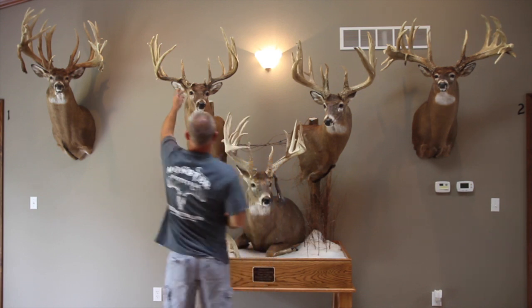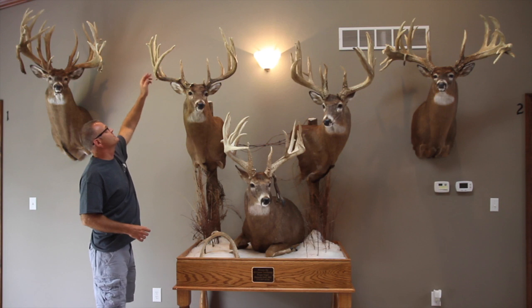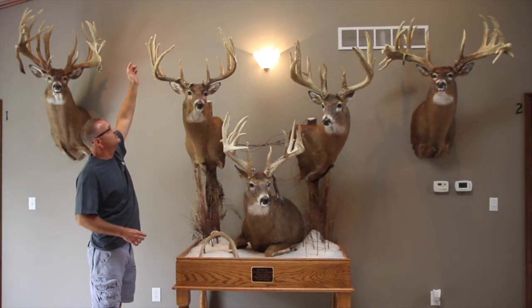All of these little points right here, these are non-typical points. This flyer coming off is non-typical. This split's non-typical. That's non-typical.